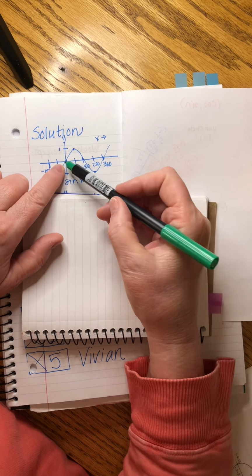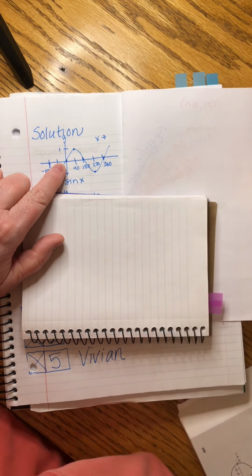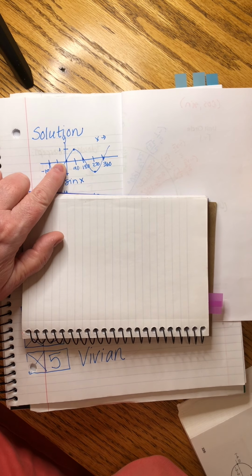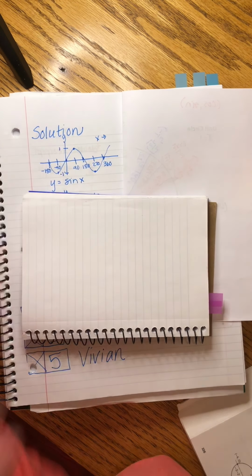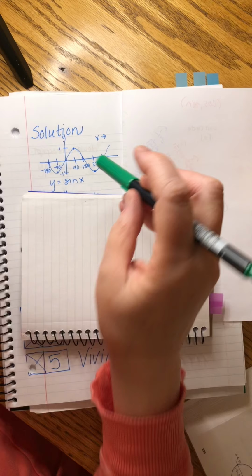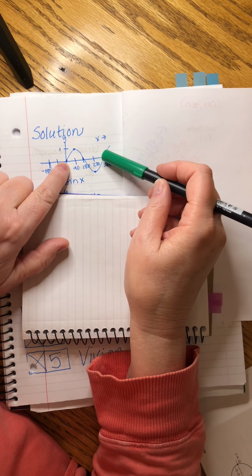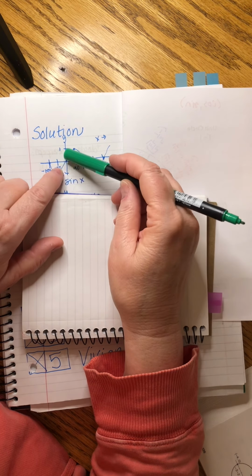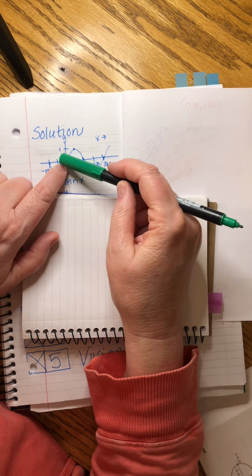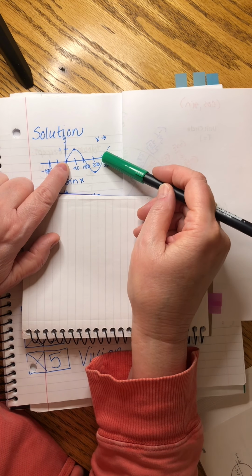And we notice that from here to here, it's 360 degrees. That's called the period of the sinusoid, okay? That's how far it takes it to go from the beginning to the end. Or another way to put it is it reaches the same point. It's always crossing that x-axis and going up again, 360 units out.